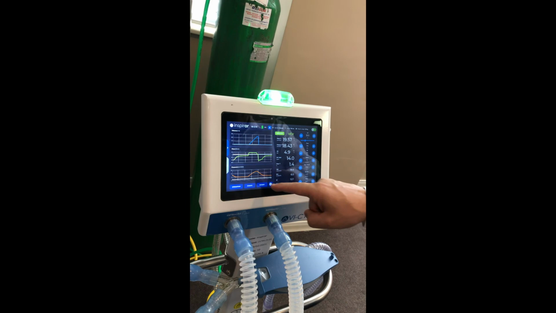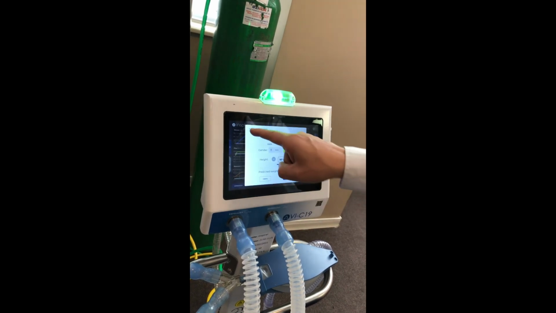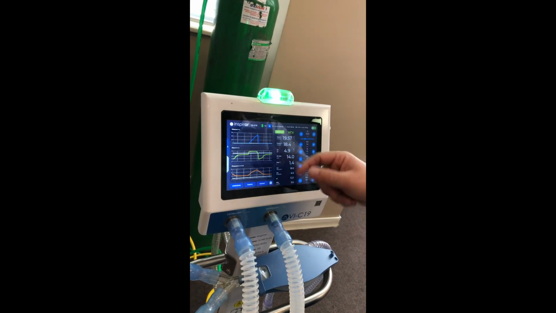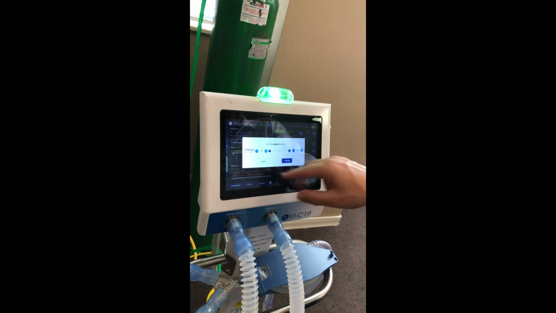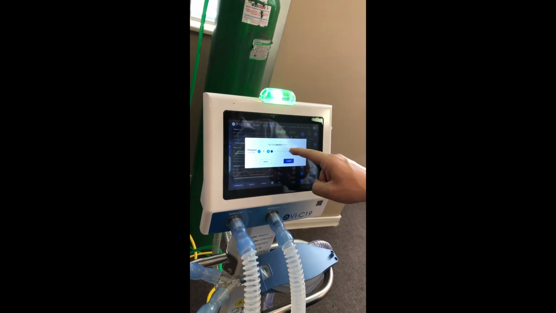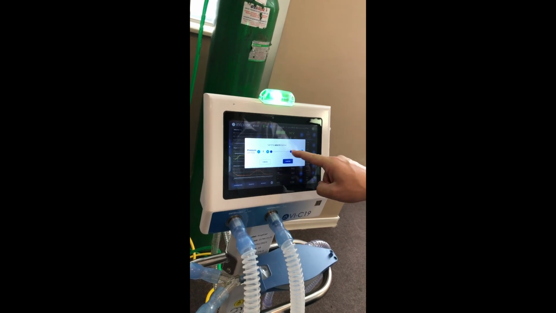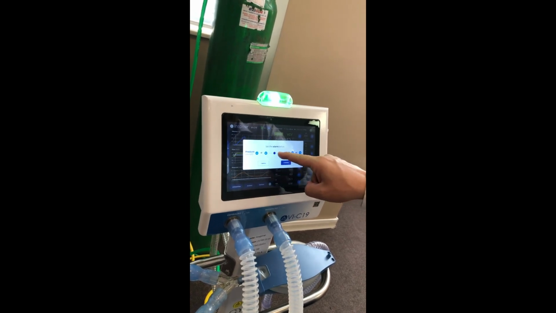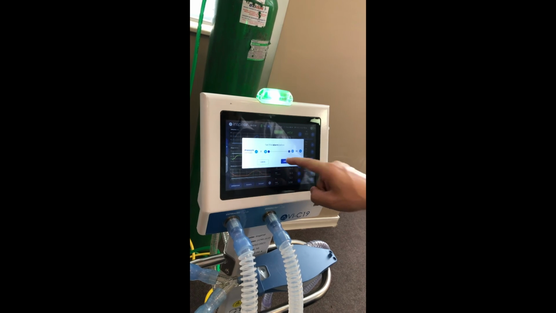About the alarms, as I said, you can change, you can set all here, or you can press here and set the specific one. So you can play here, or just slide and set the alarm, maximum and minimum alarm. Then hit confirm.